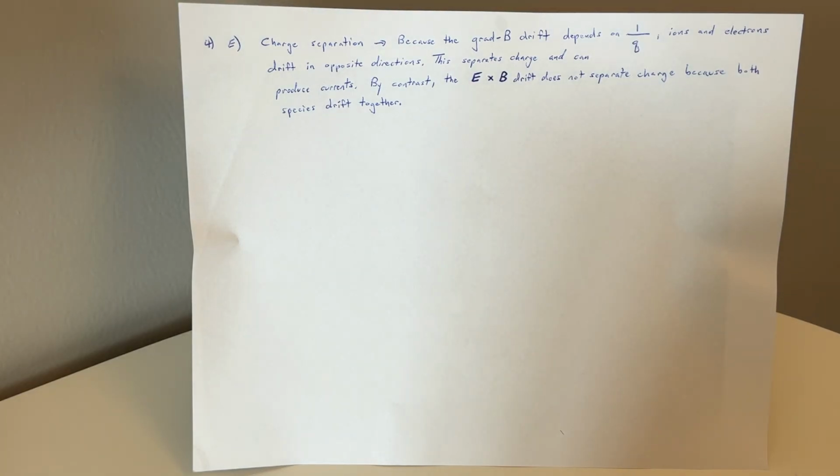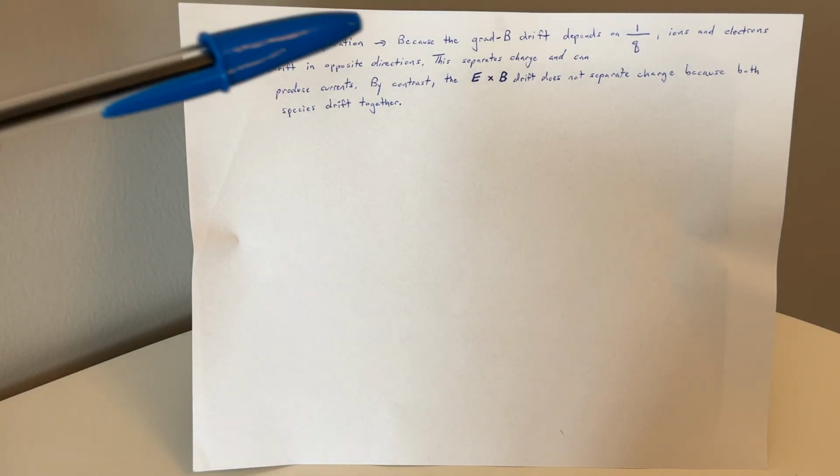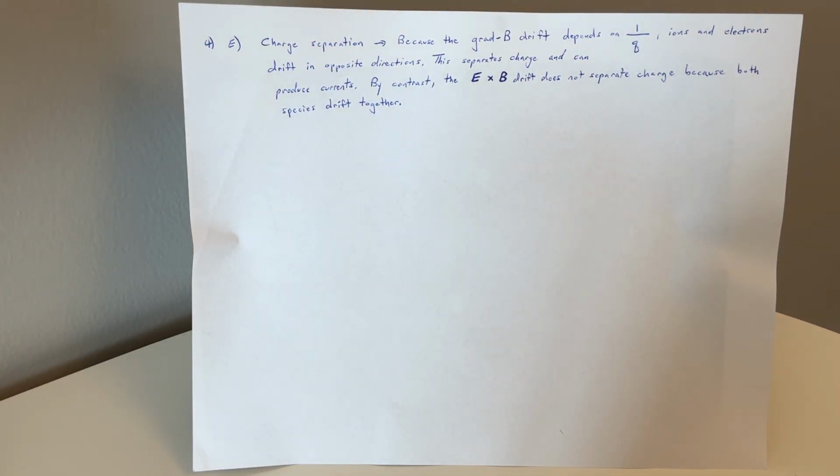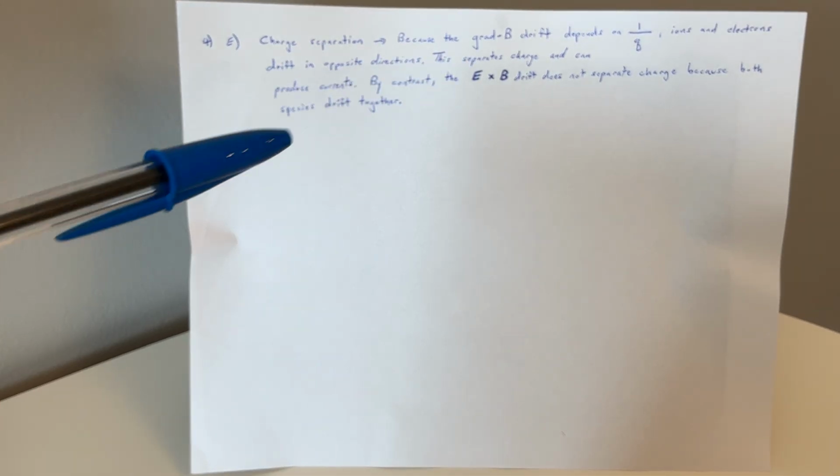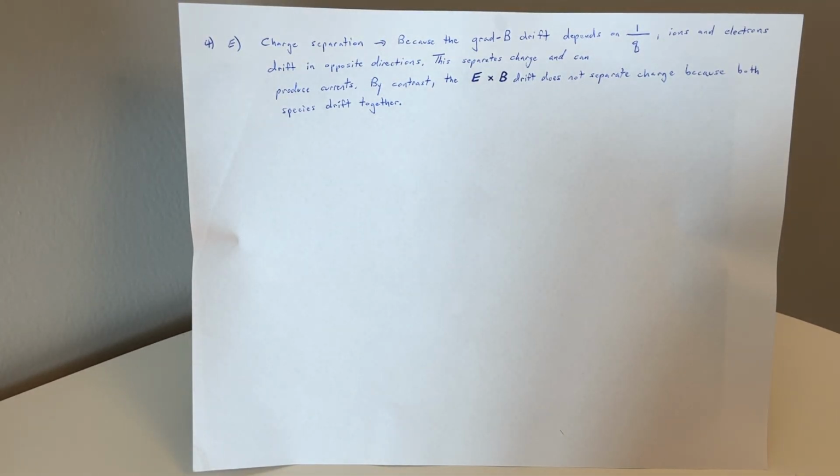We could say charge separation occurs because the grad B drift depends on 1 over Q. Ions and electrons drift in opposite directions. This separates charge and can produce currents. By contrast, the E cross B drift does not separate charge because both species drift together. Okay, so that's all for number 4.